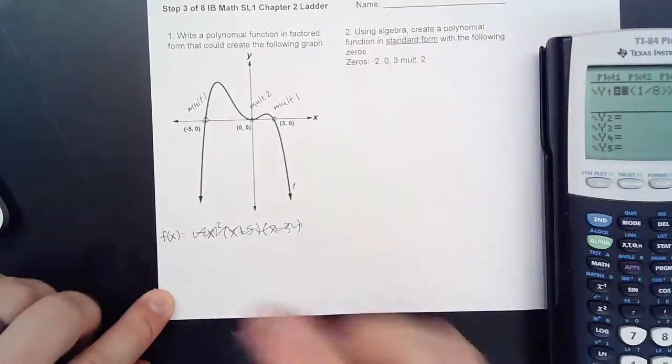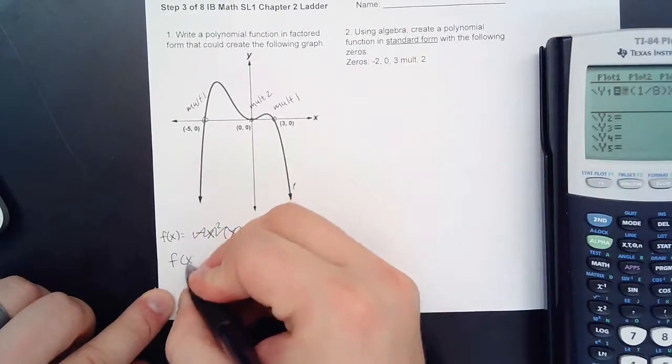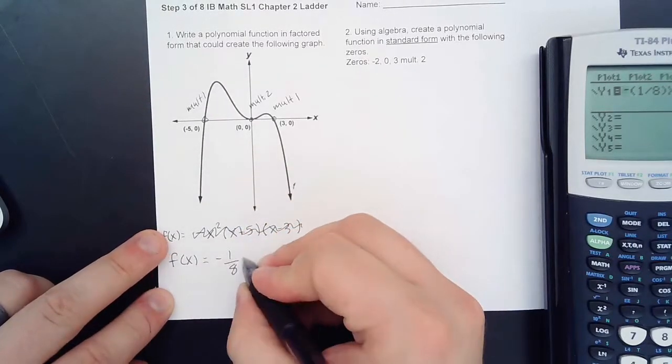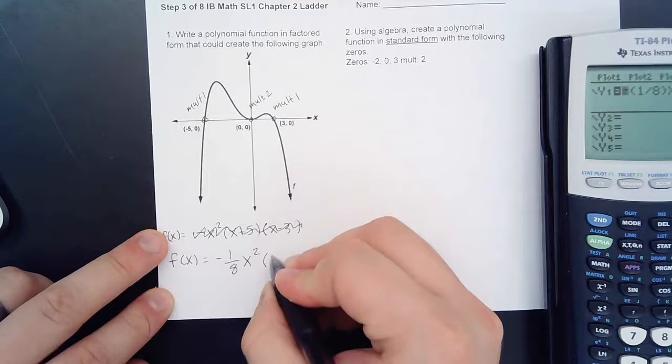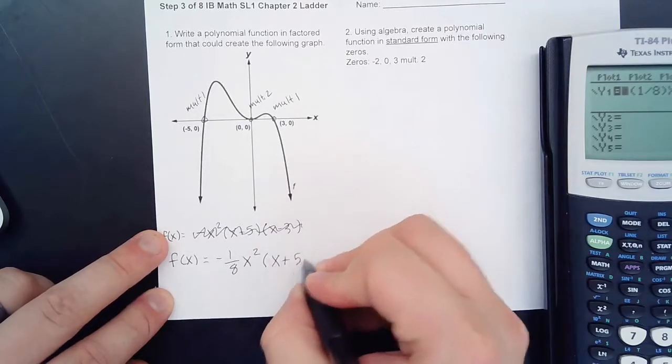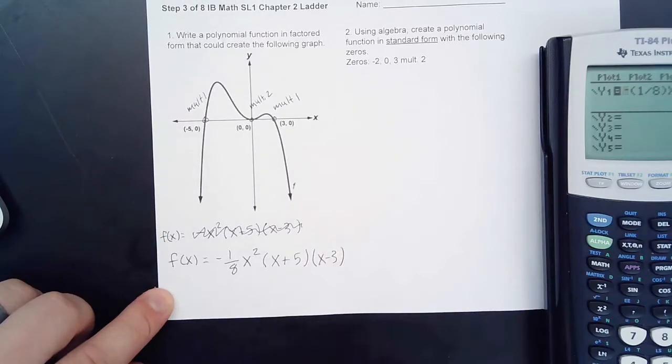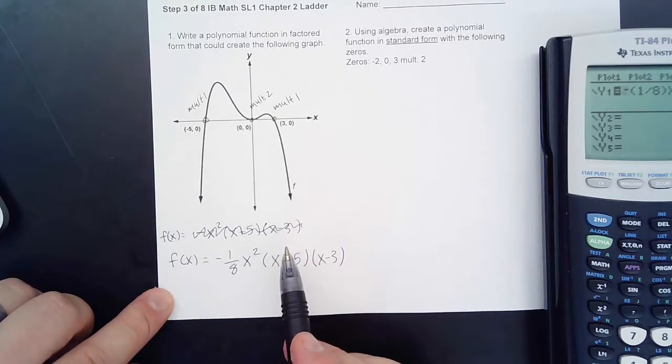Say we have f of x equals negative 1 over 8 x squared times x plus 5 and x minus 3. And that is a polynomial function in factored form that could create this graph.